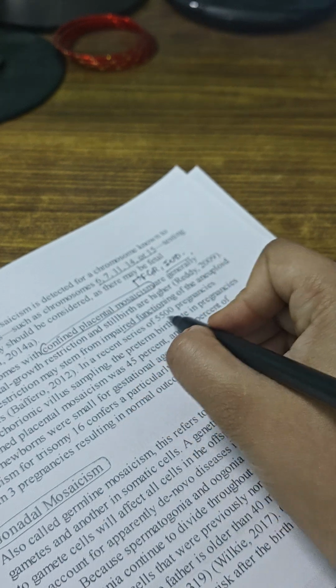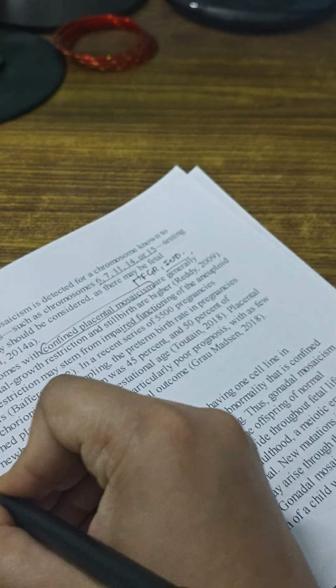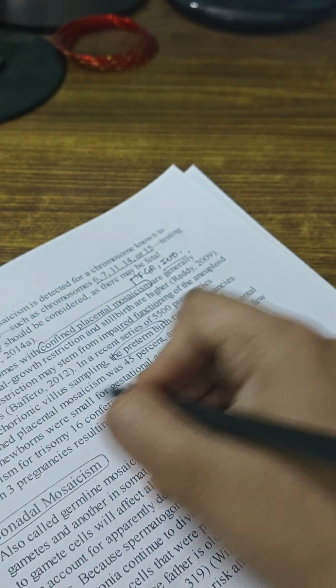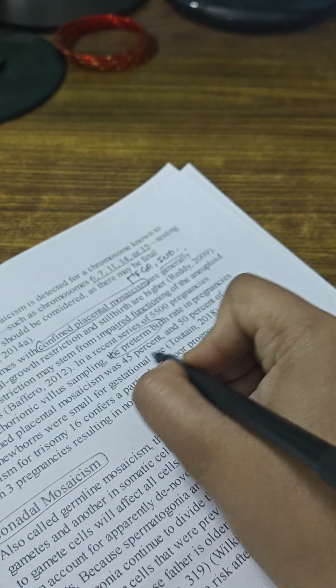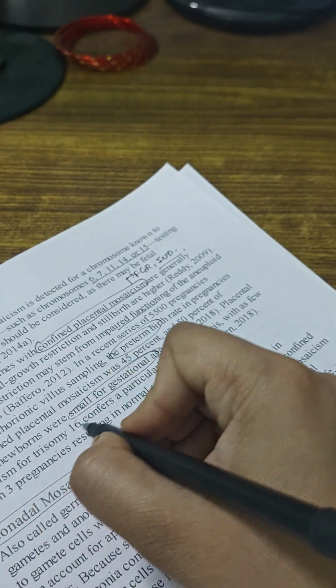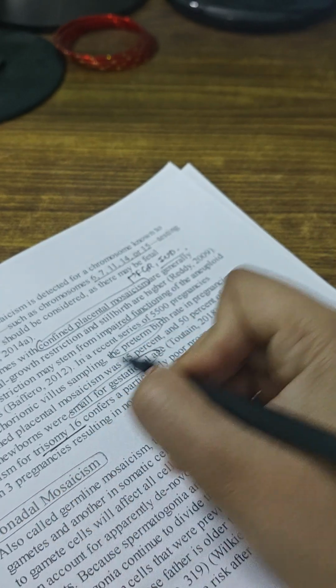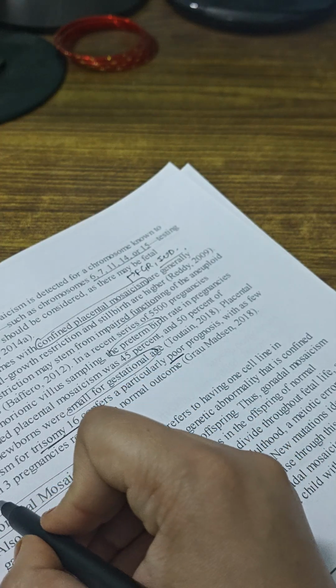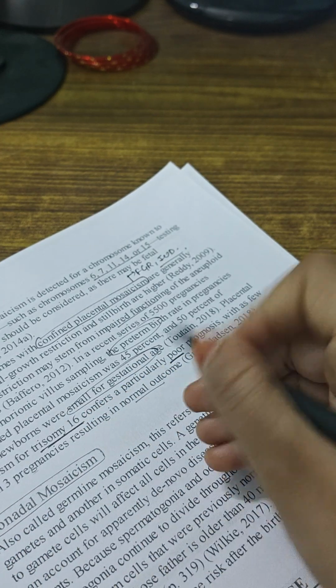In a recent series of 5,500 pregnancies undergoing CVS, the preterm birth rate of the pregnancies was 45%, and 50% were SGA, small for gestational age. Placental mosaicism for trisomy 16 confers a particularly poor prognosis, with as few as 1 in 33 pregnancies having a normal outcome.